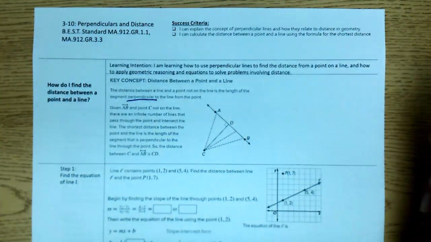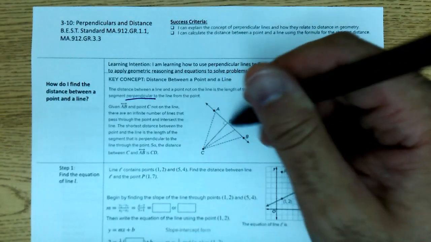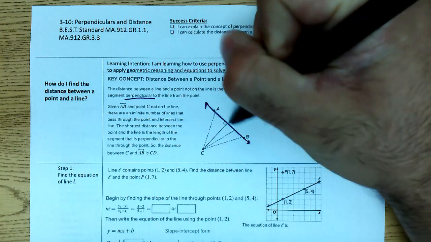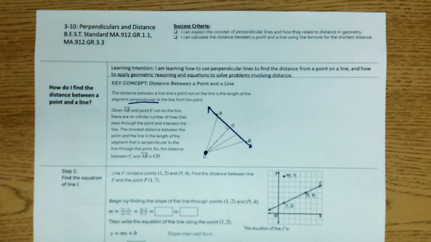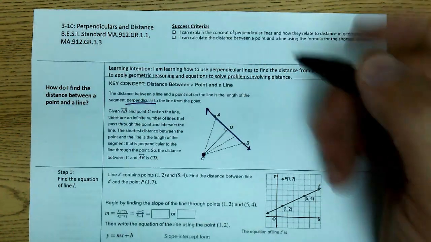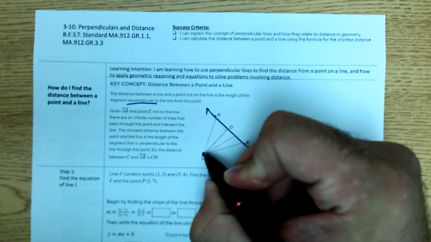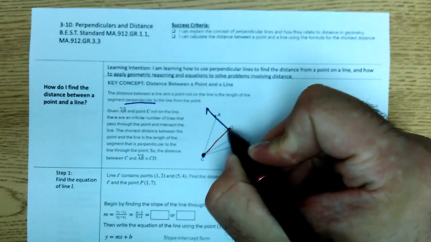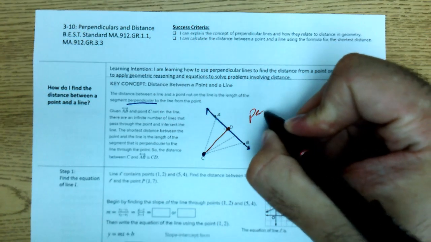So we're going to use those slopes that we were working on. And that's where this comes into play. So you were given line AB and point C. They want to know what the shortest distance is between AB and C. And that's going to be this line CD, which is perpendicular to it.